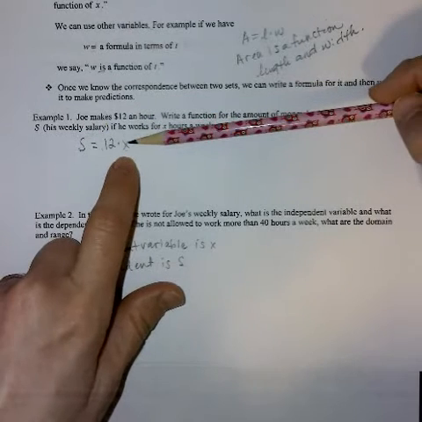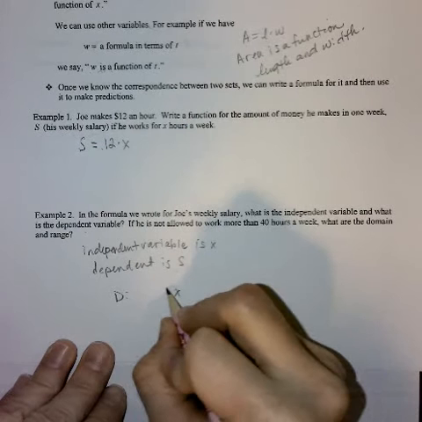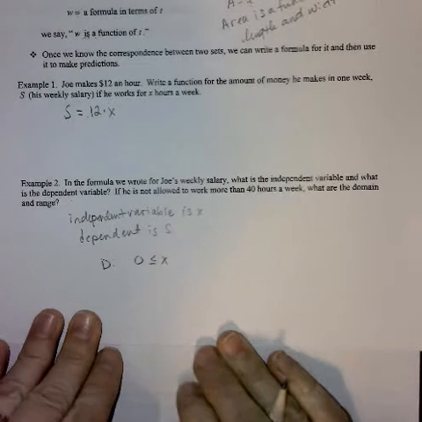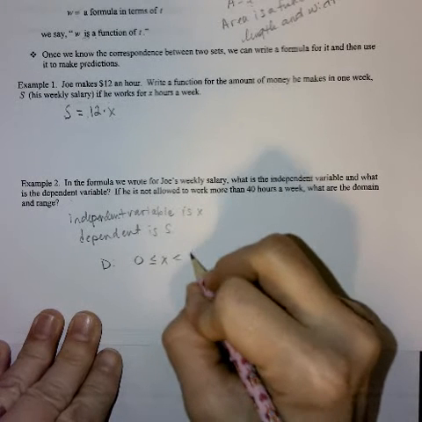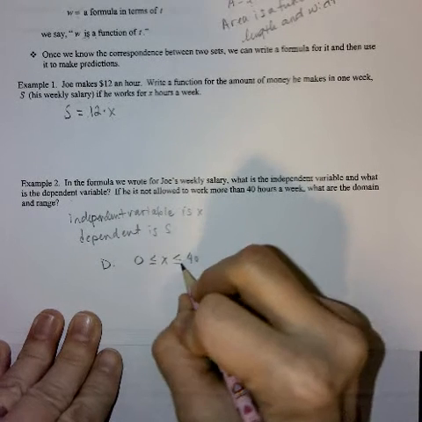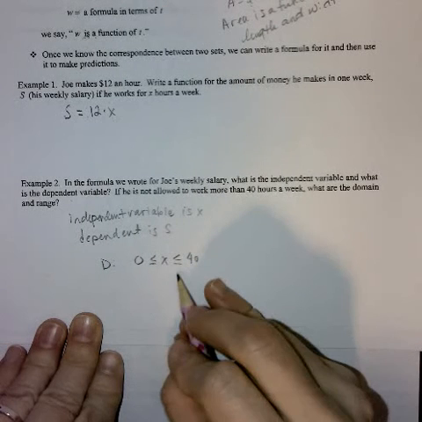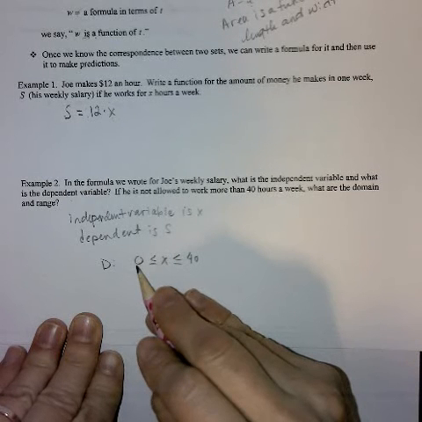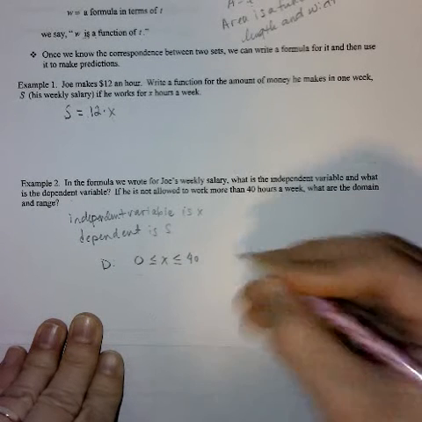So x, for the domain, has to be greater than or equal to 0, because he might not work at all, right? And then the greatest it can be is 40, and he could work 40, so again, use equality there. If he can't work 40, then you would make that a strict inequality. So x is between 0 and 40 inclusive, and of course the label here is hours.